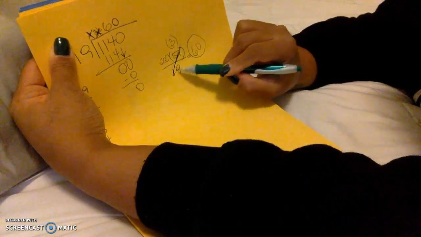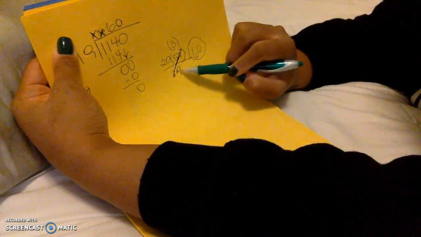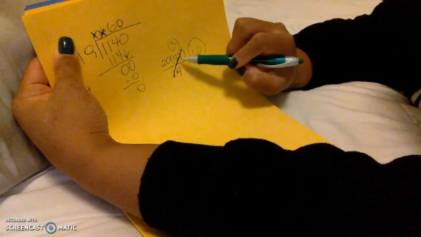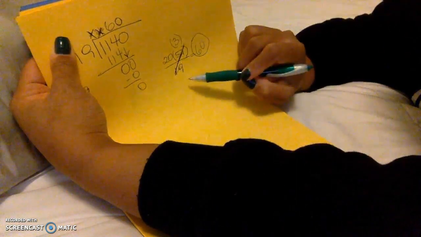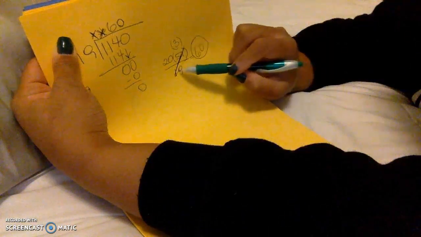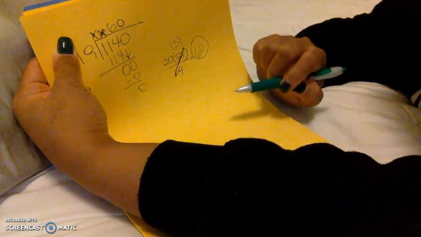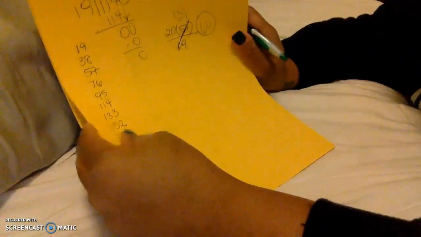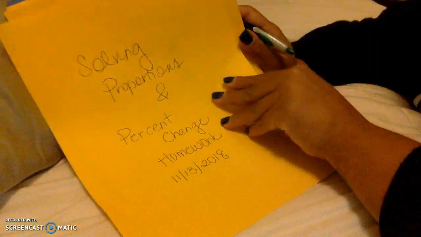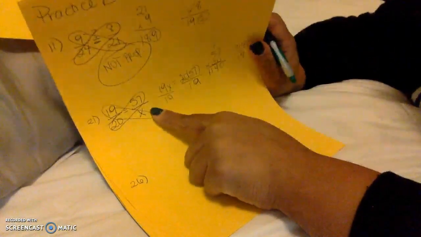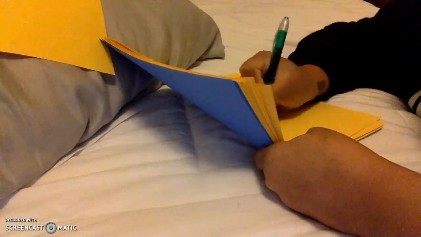All of that was mental division over here, but you have to identify multiples of 19 and be able to know what 19 will go into and have a whole number left over. Obviously, it wouldn't have been 20 because I would have had a remainder. So then my X is going to be 60. Question number 26.